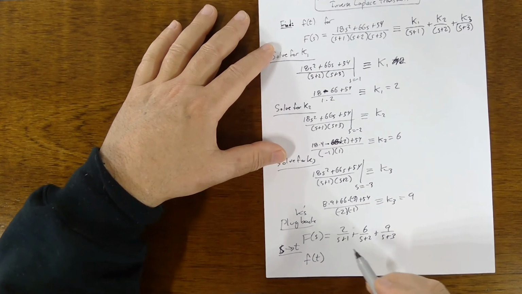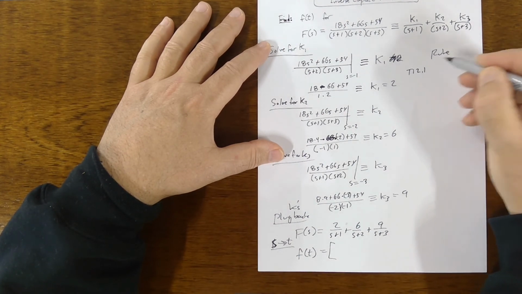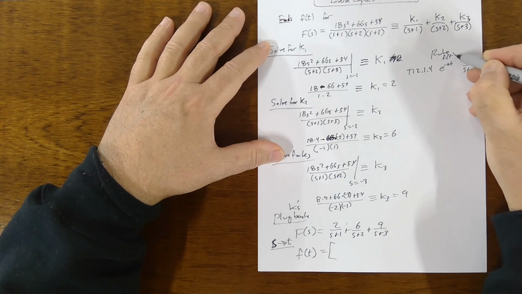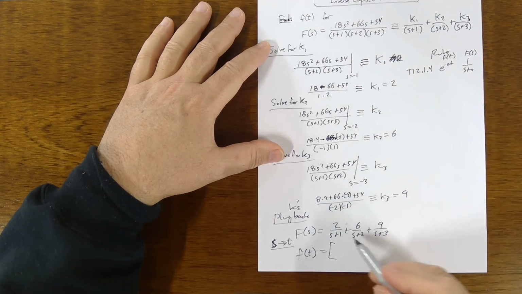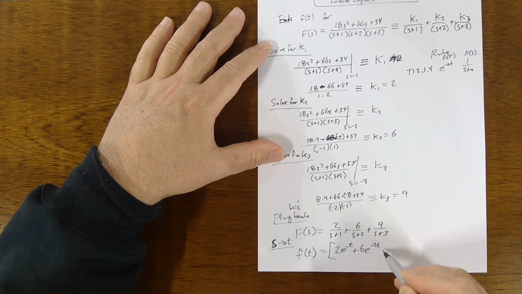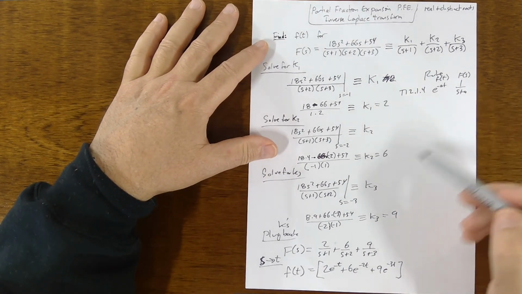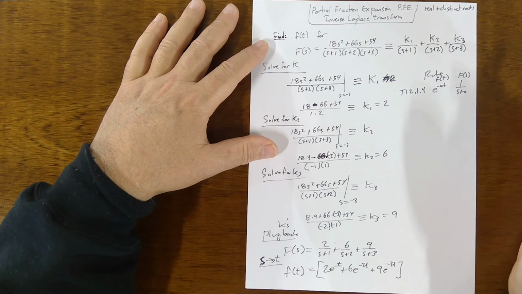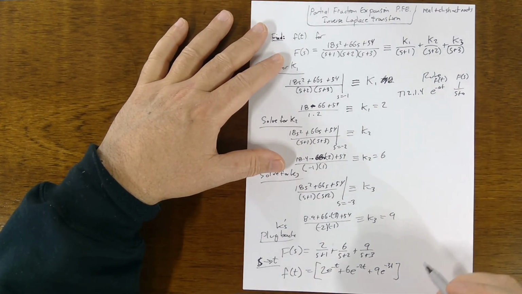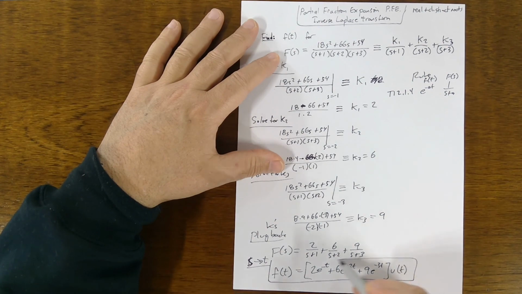So f, little f of t, time domain, we've got this rule from table 12.1, rule number 4. It's e to the minus at is 1 over s plus a. So this is f of t domain to big F of s domain. We just have that rule 3 times here. So it's 2 e to the minus t plus 6 e to the minus 2t plus 9 e to the minus 3t. And because this is a one-sided Laplace and all of these transforms are only defined from 0 to positive infinity, only for the positive half of time, you've got to throw the u of t on there. That's it. This is the answer. Pretty cool, huh?